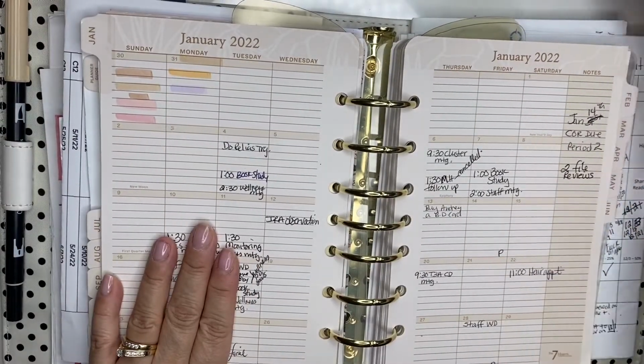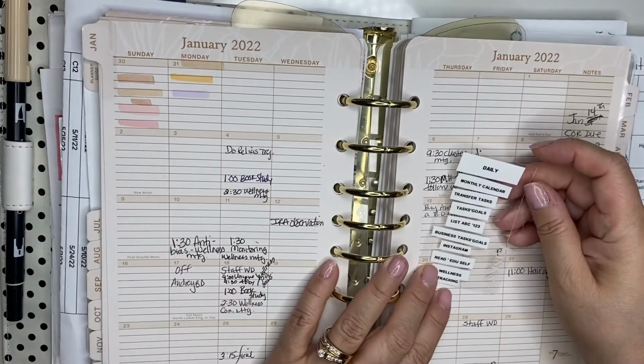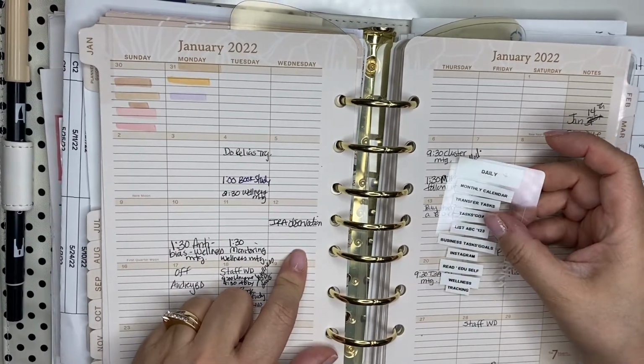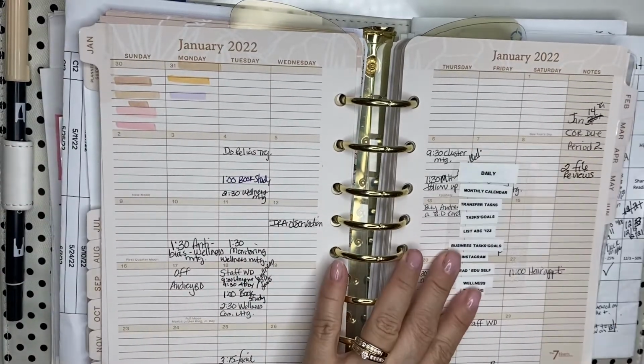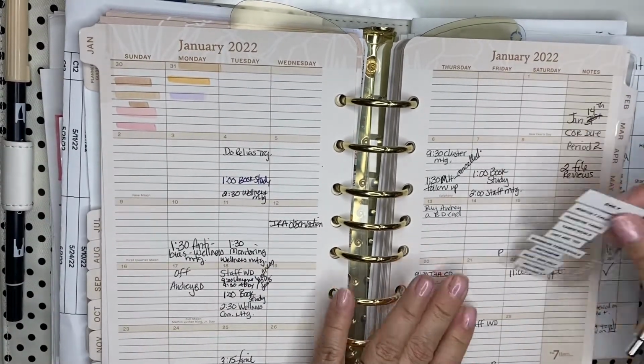So I need to plan the week of the 10th. I mean, we're doing daily. I am sorry, that whole weekly planning thing got me confused. So I am going to plan for tomorrow.